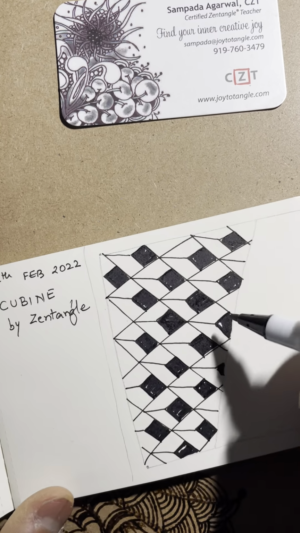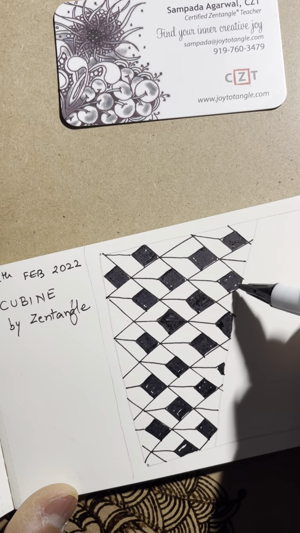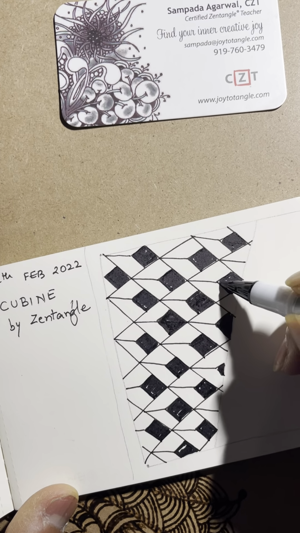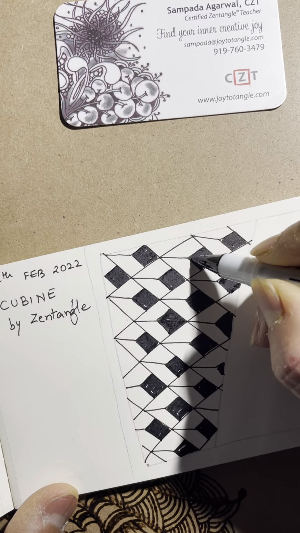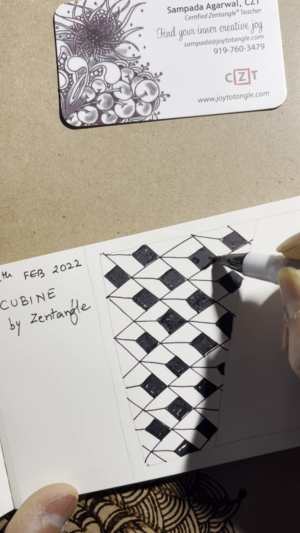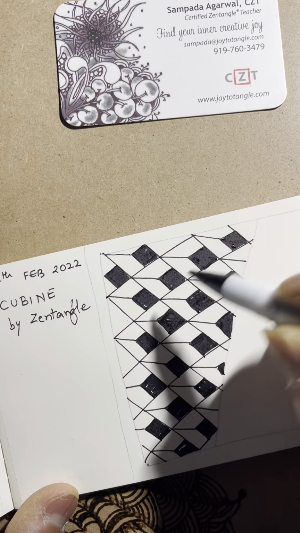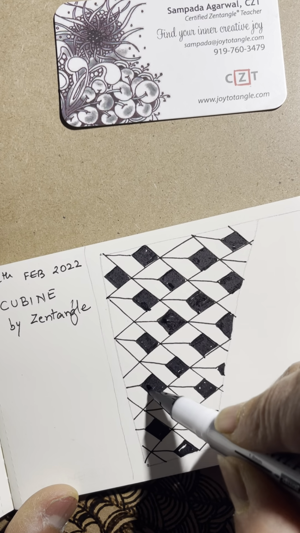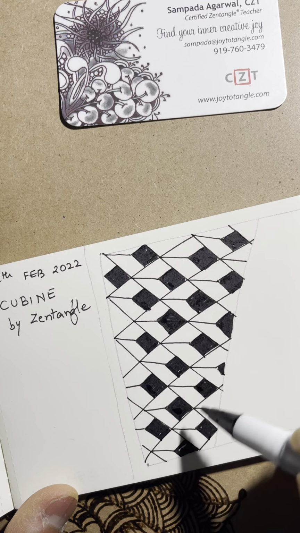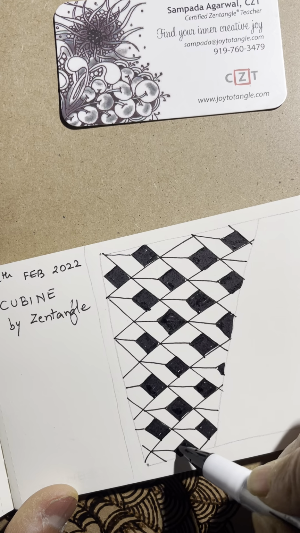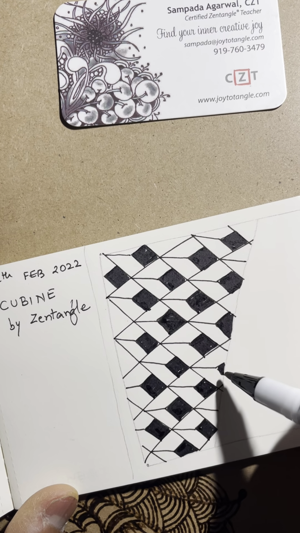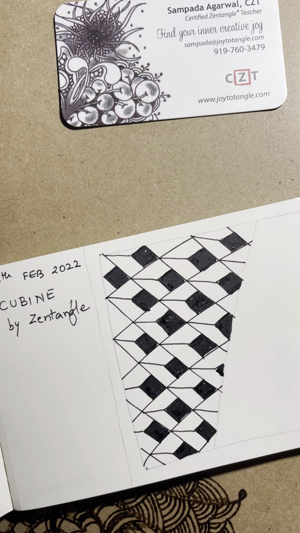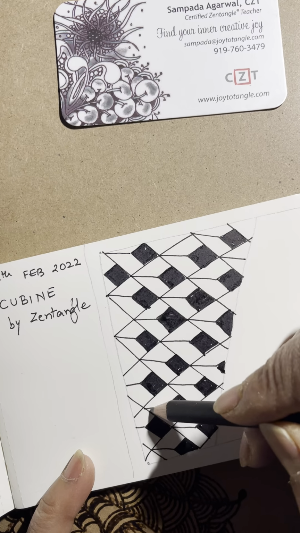And there you go. I can see some misses here. So just make sure you don't have any white spots anywhere. And once we are done with all these, now comes the fun part. And the fun part is you pick one side, whichever side.